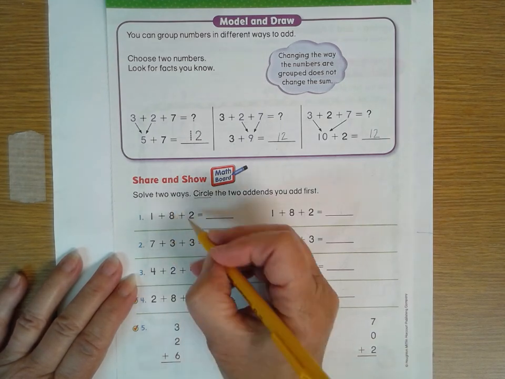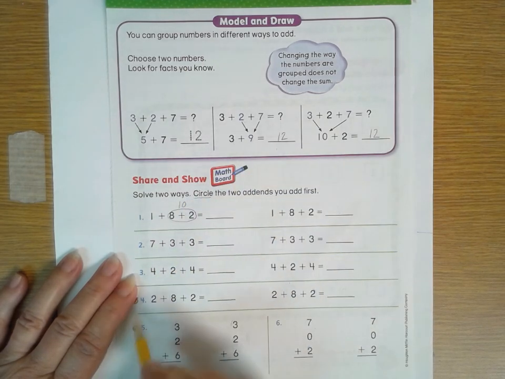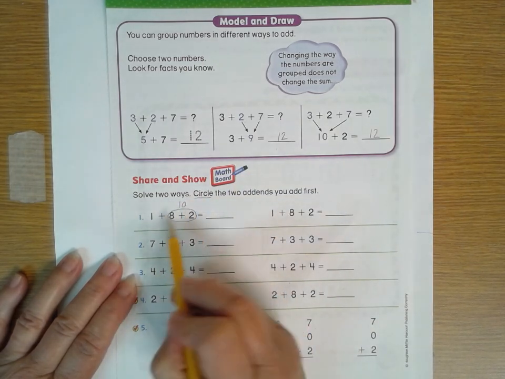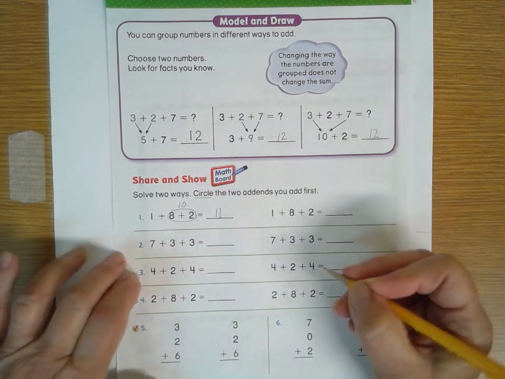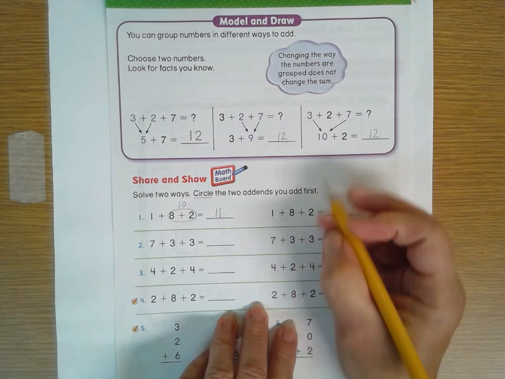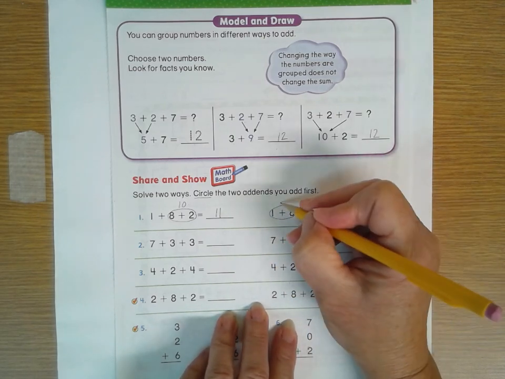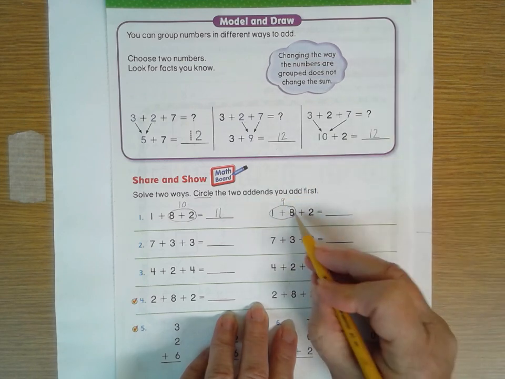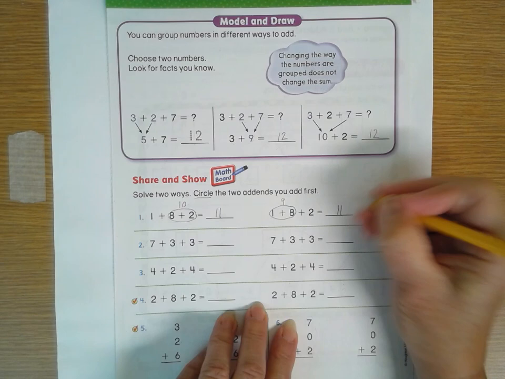I can see that 8 plus 2 makes 10. And I want to put that right up there. So now what I have left is this one. 10 plus 1 is 11. On this one, I'm going to choose the 1 and the 8, and 1 plus 8 is 9, plus 2 more that I have to add in makes 11. Both answers are the same.